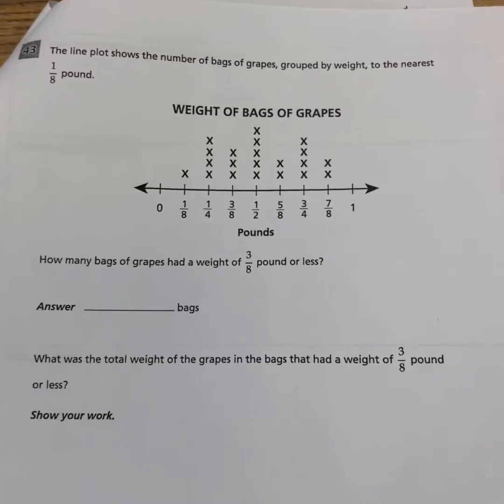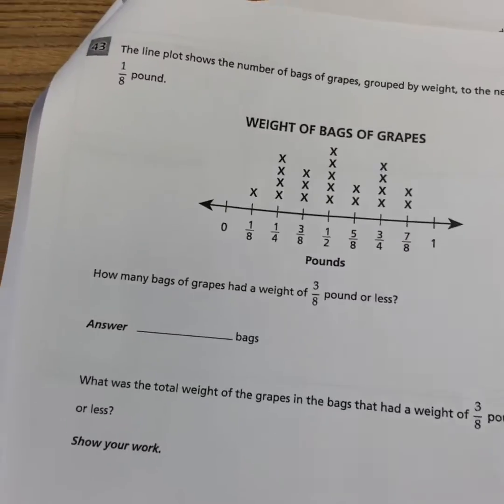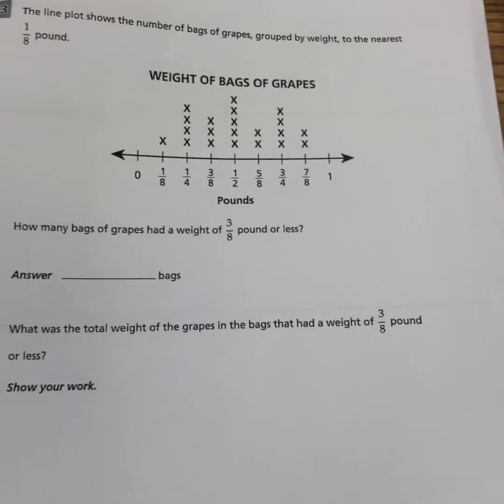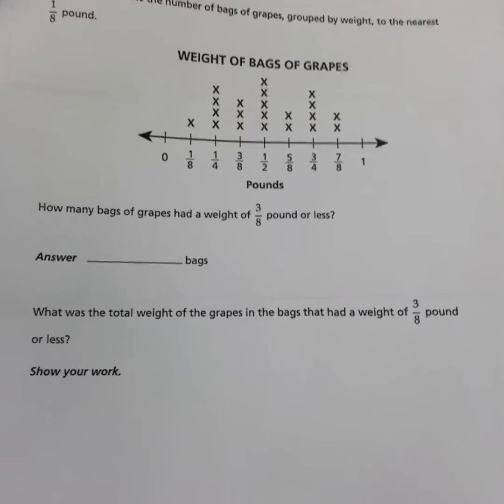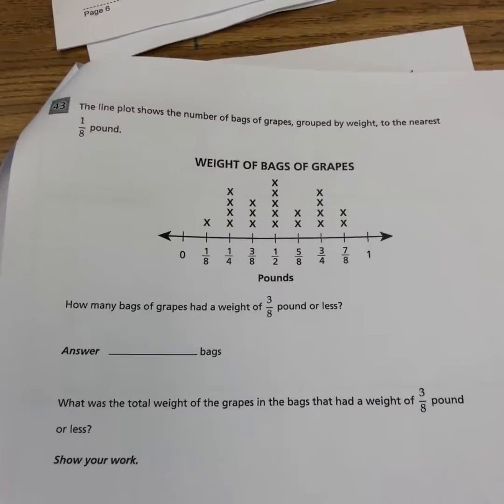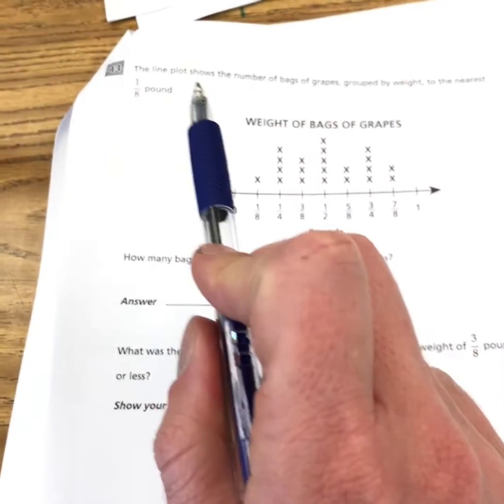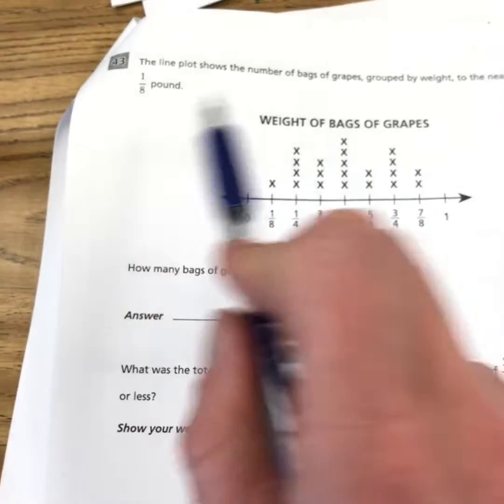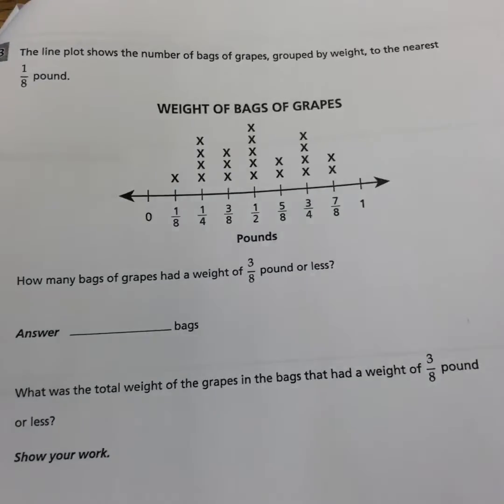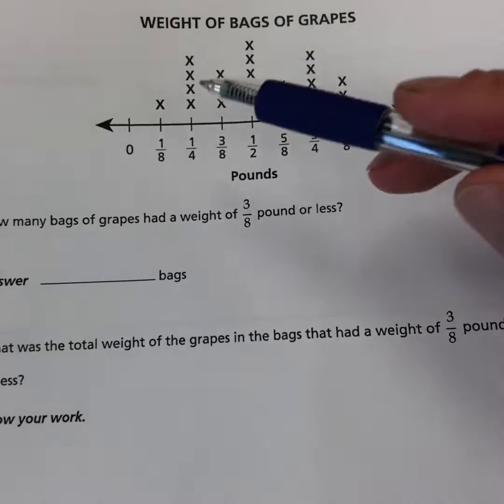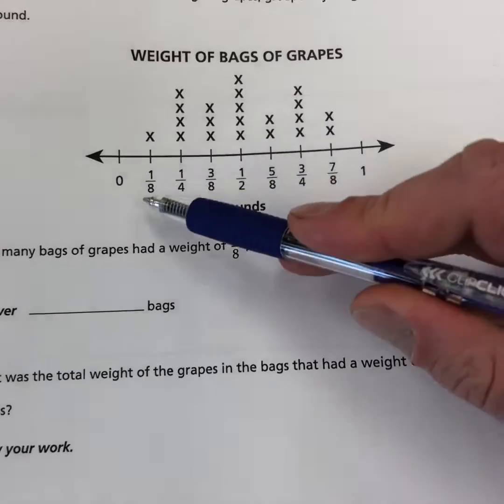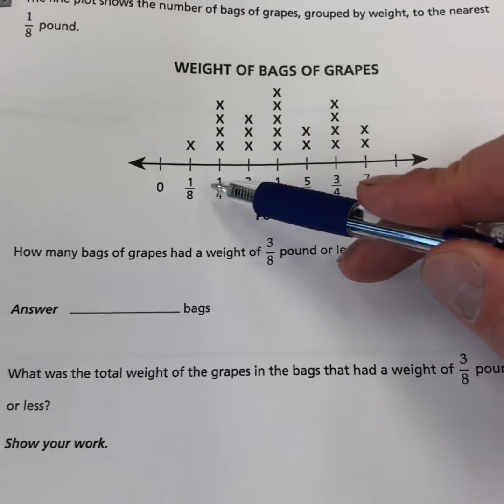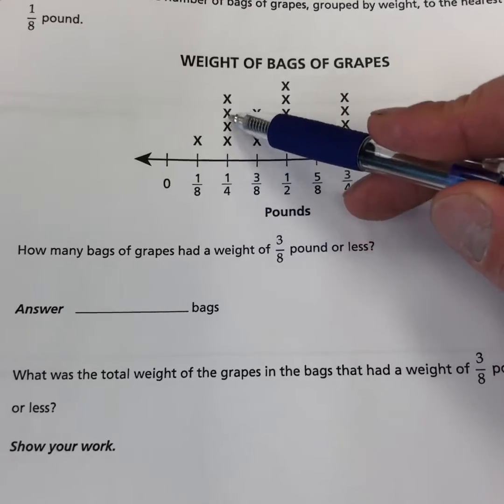All right, so for this one, you're definitely going to see a line plot, I would bet. But the thing with line plots is it's all about what they're asking and what they want to know. So I would still follow the same steps. So the line plot shows the number of bags of grapes grouped by weight to the nearest eighth of a pound. Weight of bags of grapes. Oh, so pounds. So there's a bag with an eighth of a pound and there's only one bag. But fourth of a pound, there's 1, 2, 3, 4, 4.